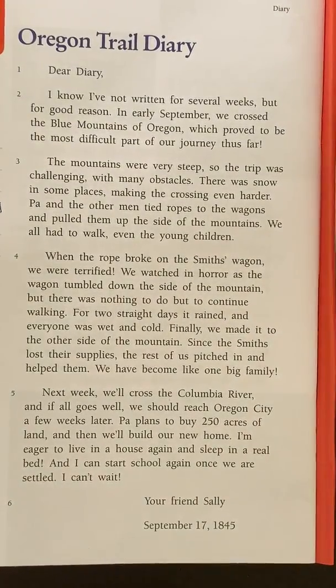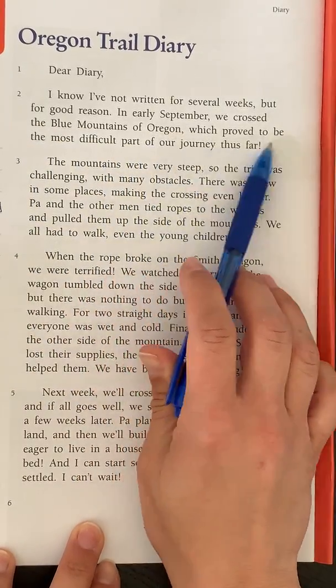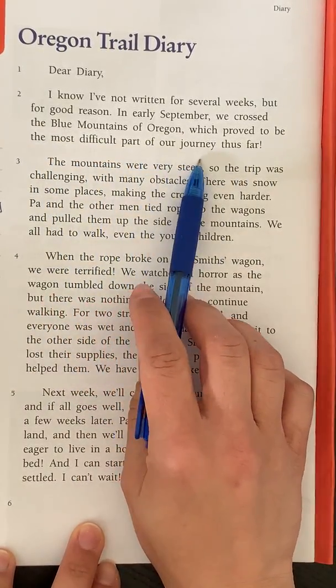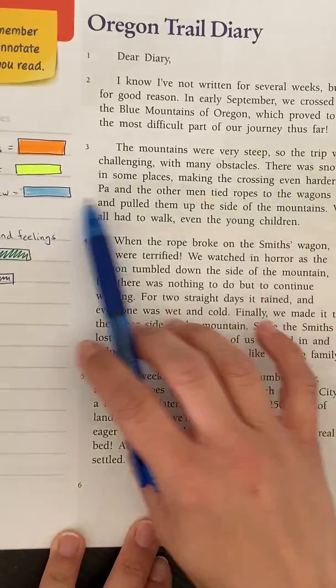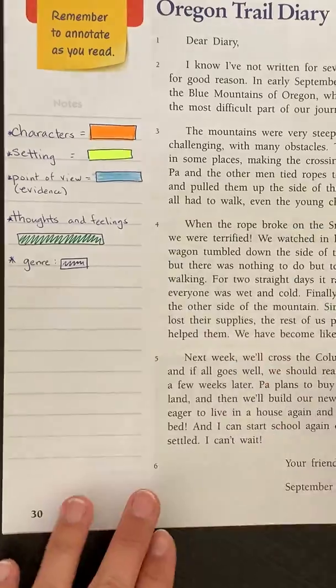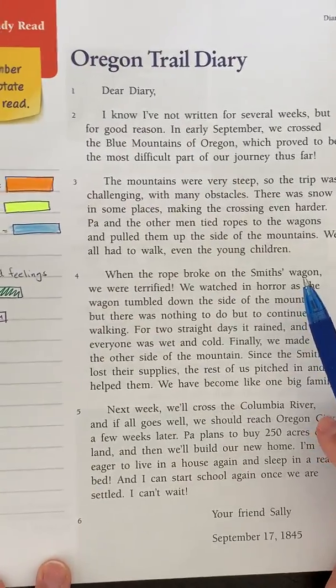Dear Diary, I know I've not written for several weeks, but for good reason. In early September, we crossed the Blue Mountains of Oregon, which proved to be the most difficult part of our journey thus far.